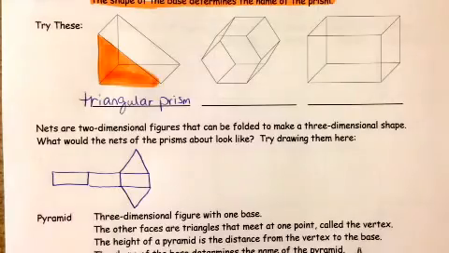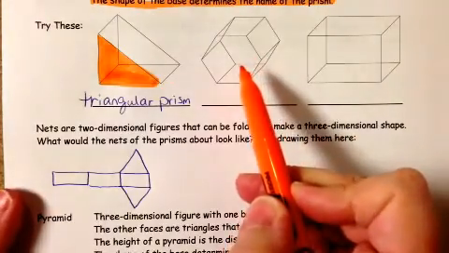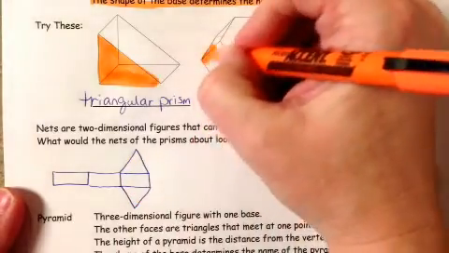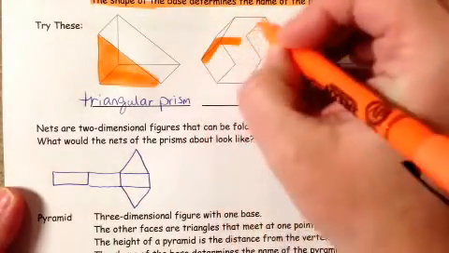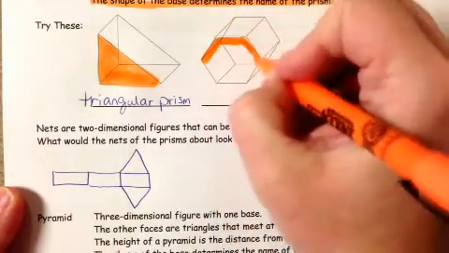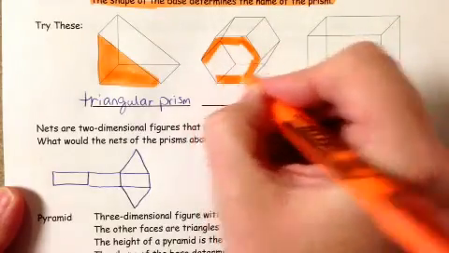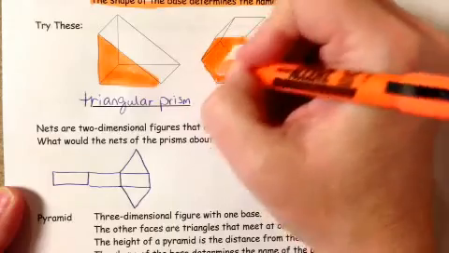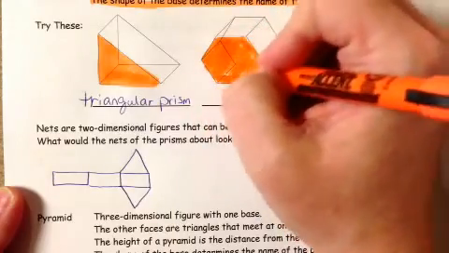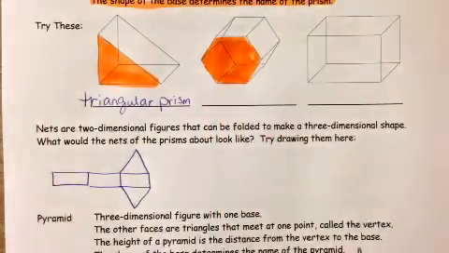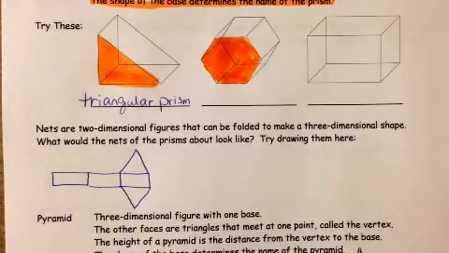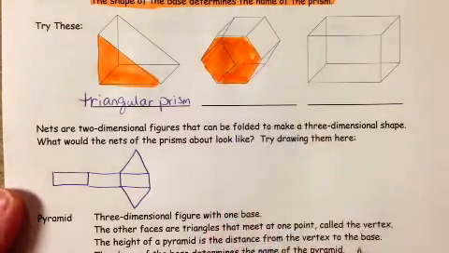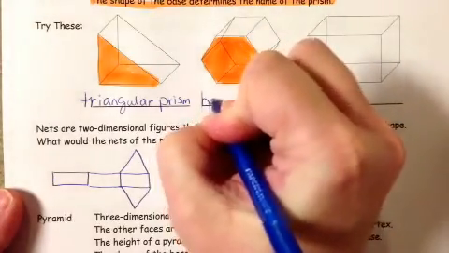The next shape, its two parallel and congruent bases, would be the hexagon. Highlight in your hexagon. Because it has a hexagon base, and we name the shape by its base, and the other faces are rectangles, this will be a hexagonal prism.